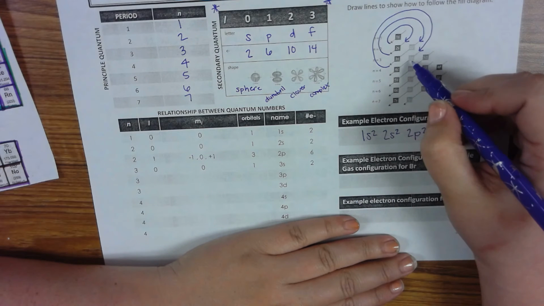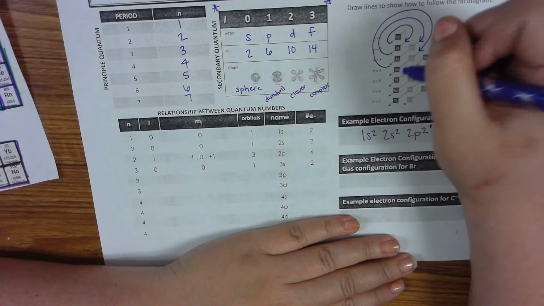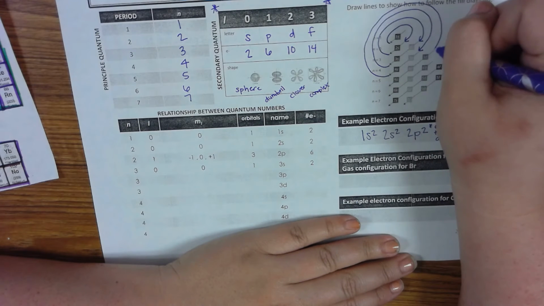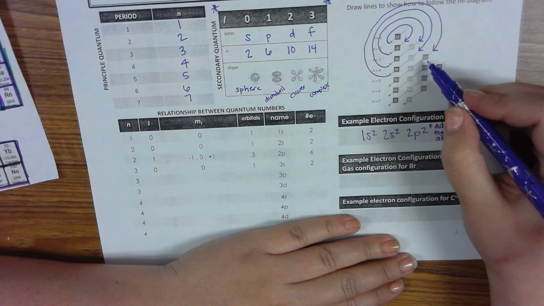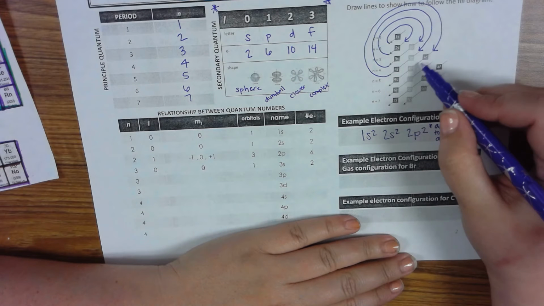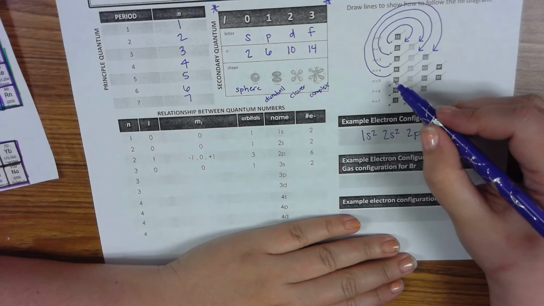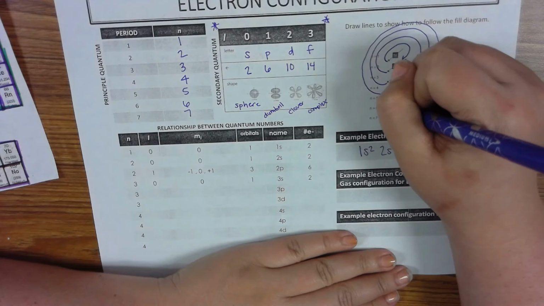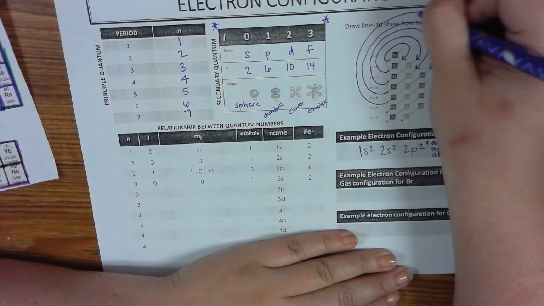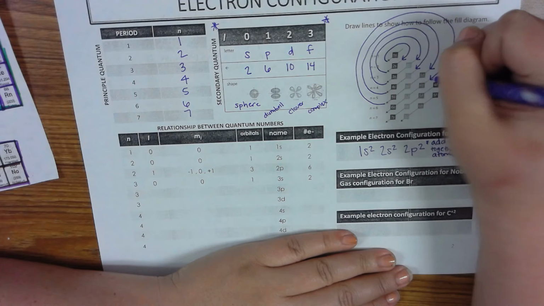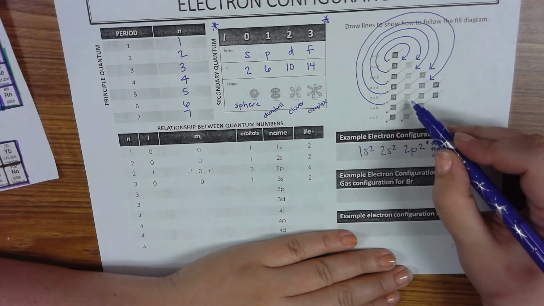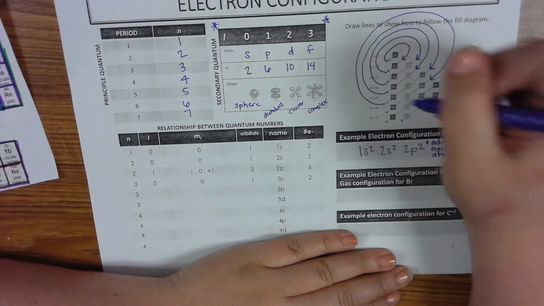You're going to fill 3p, then 4s. If you fill all that, and you come around, you're going to fill 3d, and then 4p, and then 5s. If you fill all that, you come back around, you're going to fill 4d, 5p, and 6s.